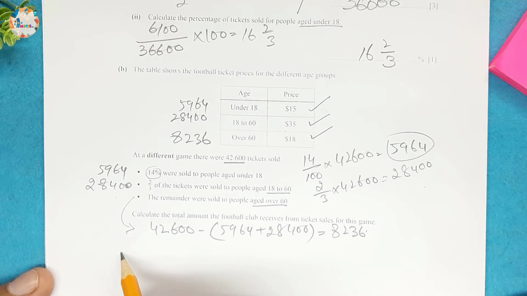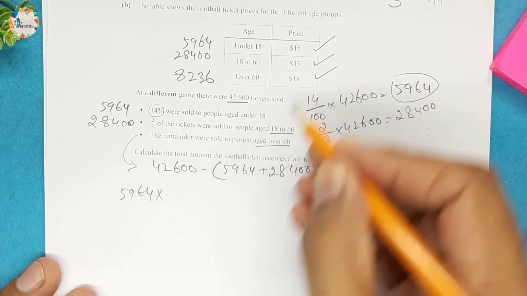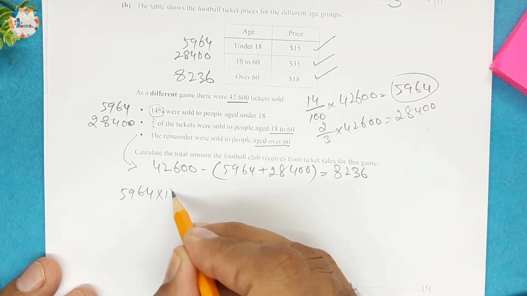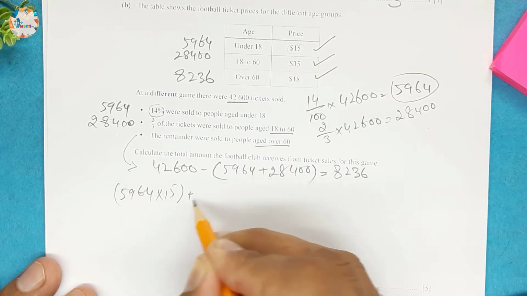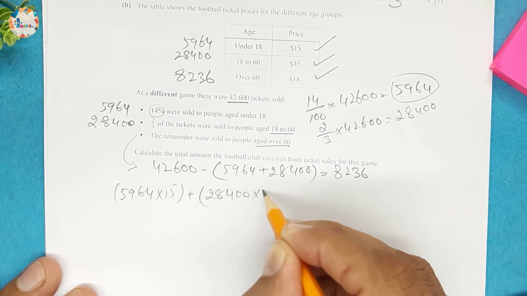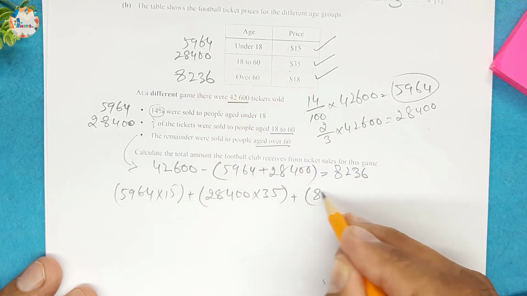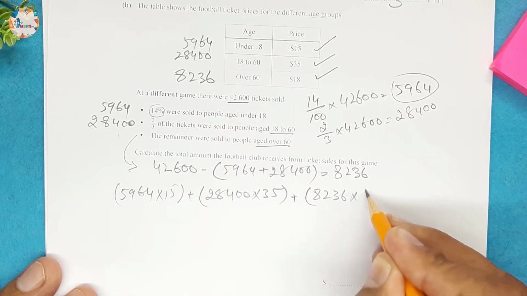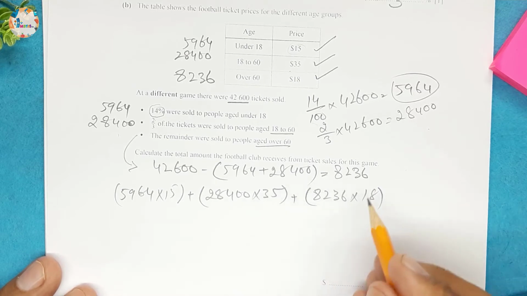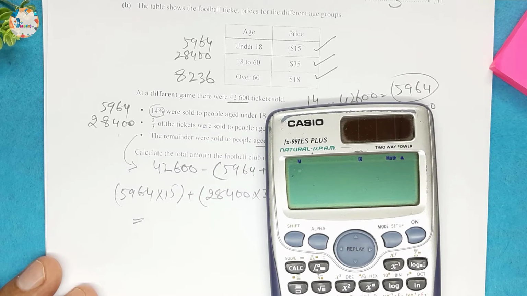So 5964 multiplied by $15 plus 28400 multiplied by 35 plus 8236 multiplied by $18.